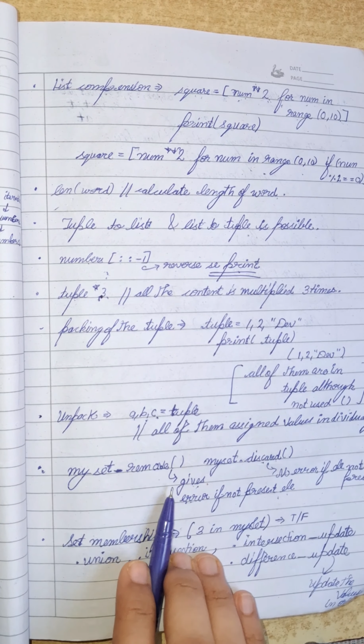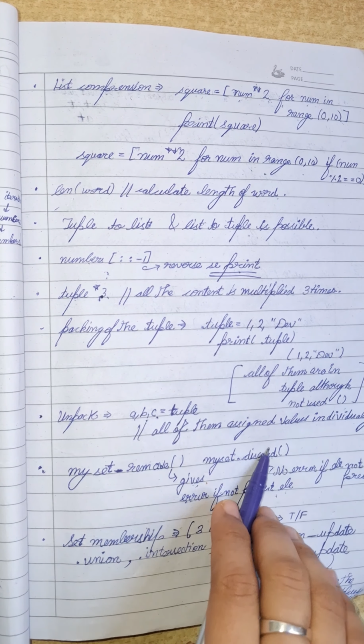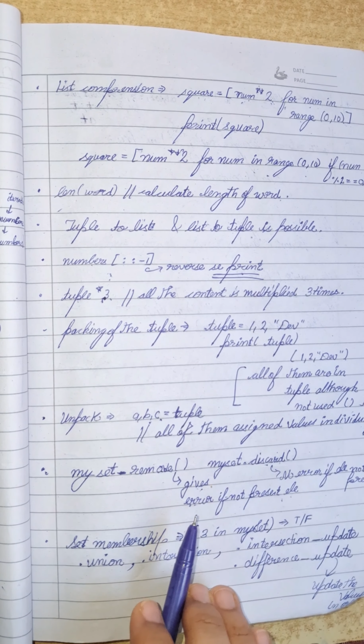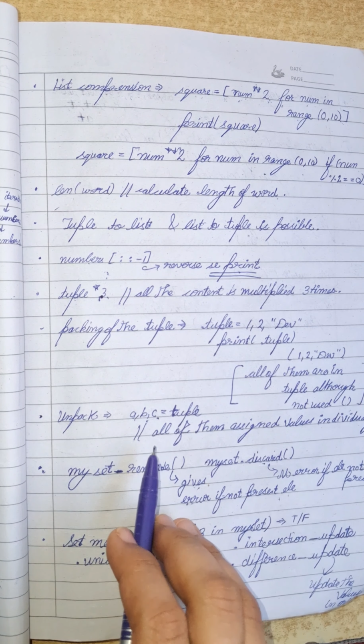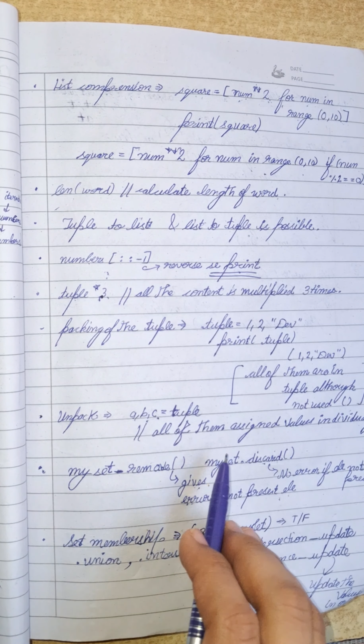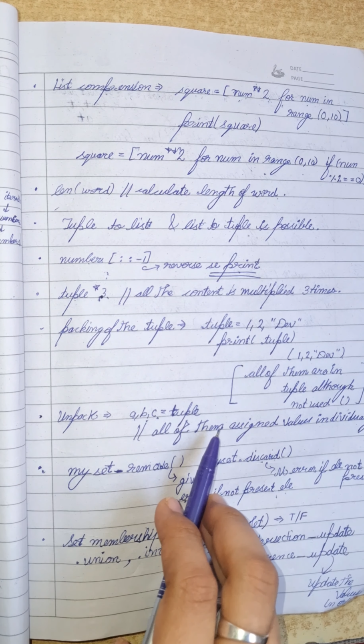Now you can ask me the question that where these two different things can be used. Let's suppose you are running a program in which a list contains 1000 numbers. It may contain the required number or may not contain the required number.